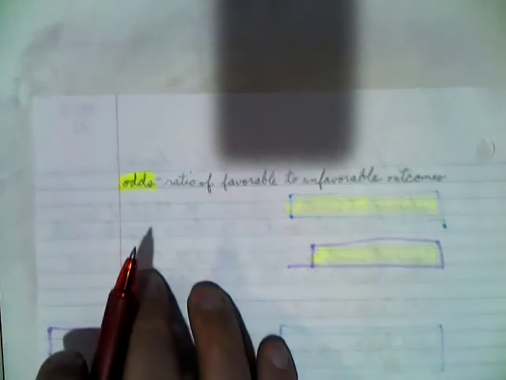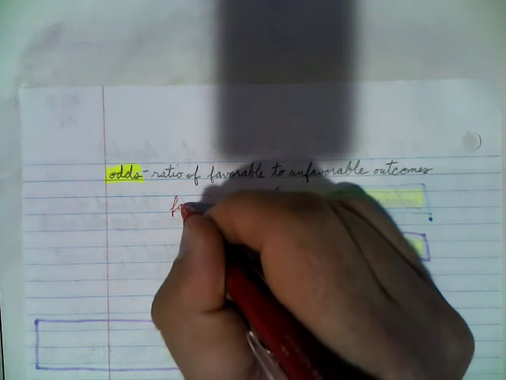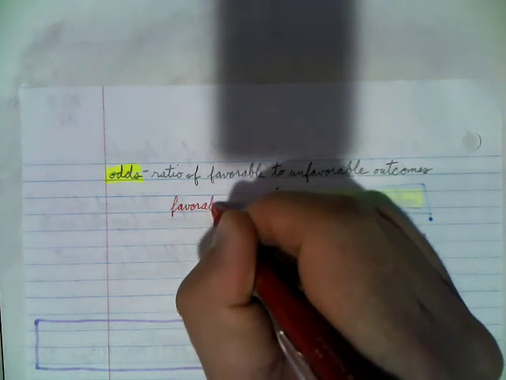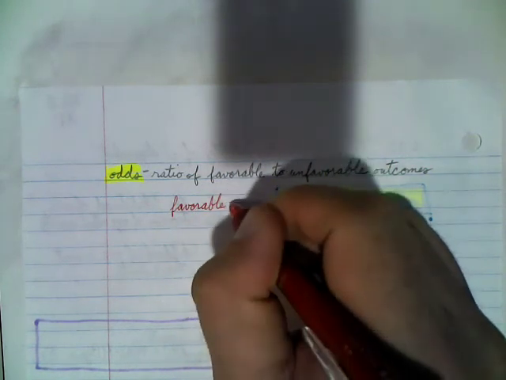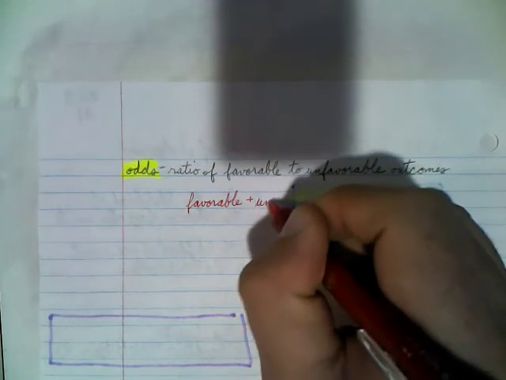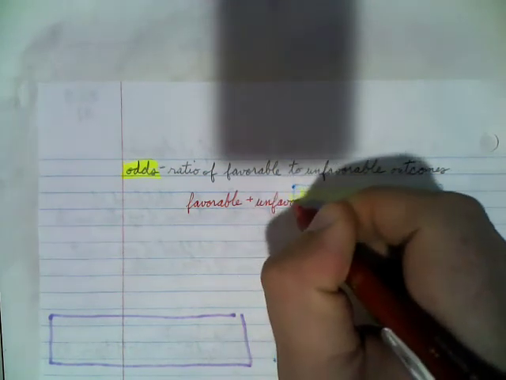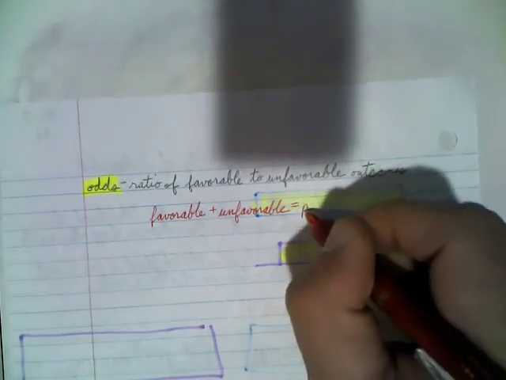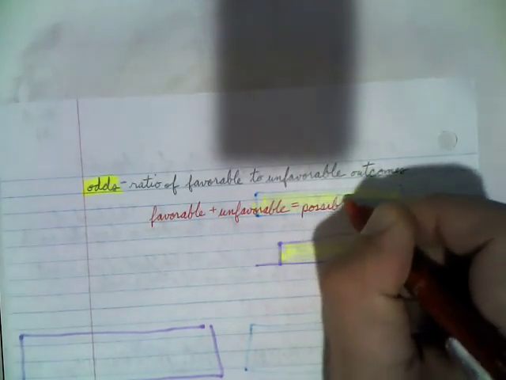Now, something to point out here is if we know our probabilities, if you take the number of favorable outcomes and add the number of unfavorable outcomes, this will always equal the number of possible outcomes.